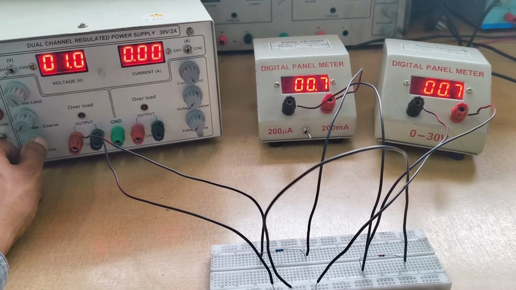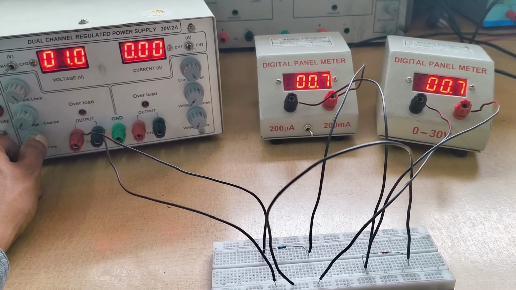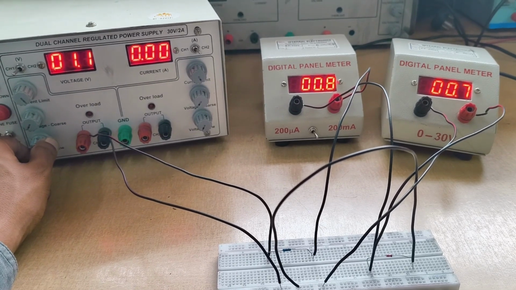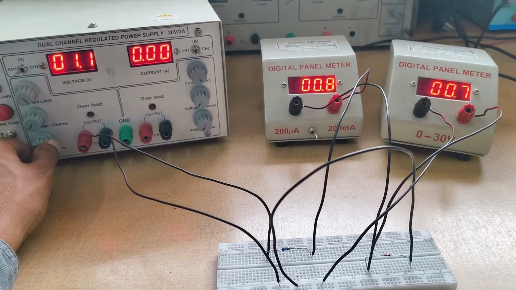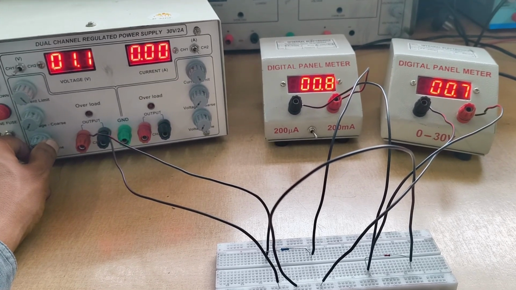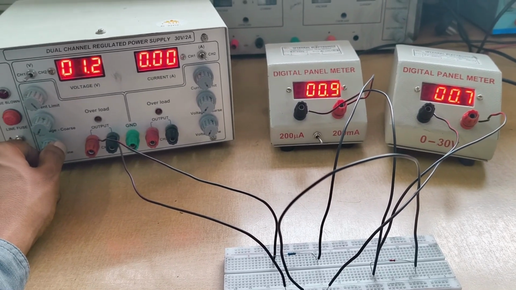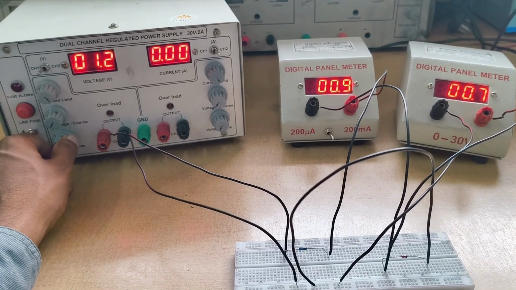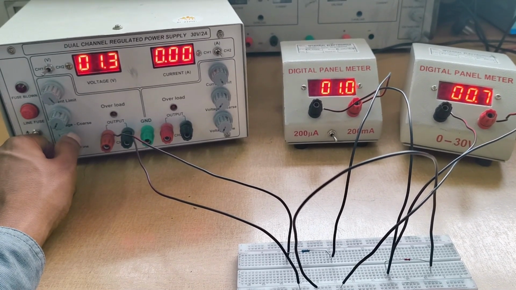See, voltage is in volts and the current is in milliamperes. Now if you further increase the RPS voltage to 1.1, the current is 0.8 milliampere and the voltage is 0.7 volts.